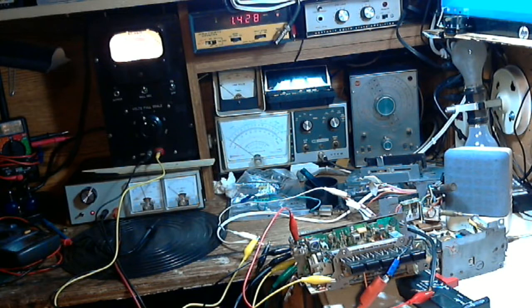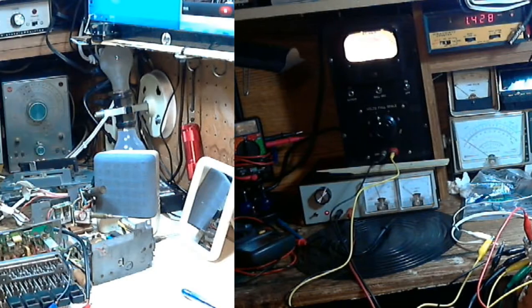I think we should switch over to FM here and see what happens. Even verify the operation of the FM side too, because I don't think there's any fading here at all. You know, I'm going to give it another 15 minutes here before I do that. I think that's a smart move.